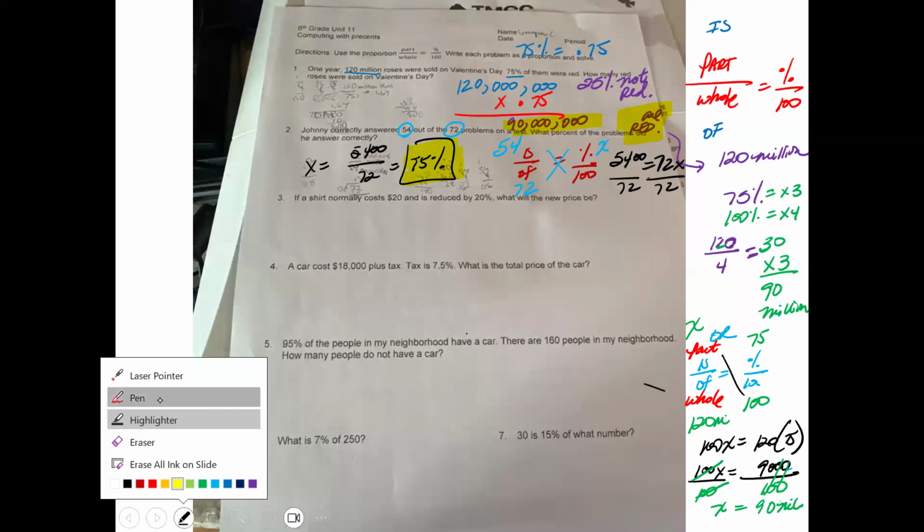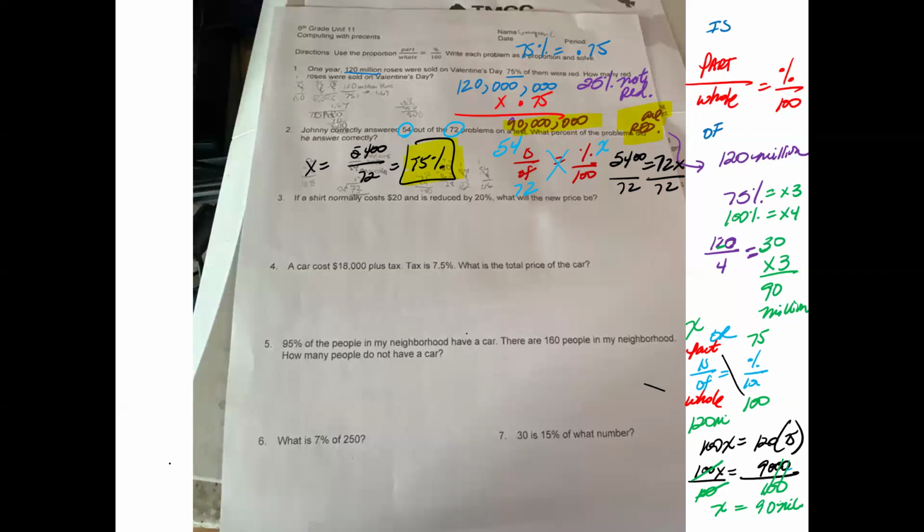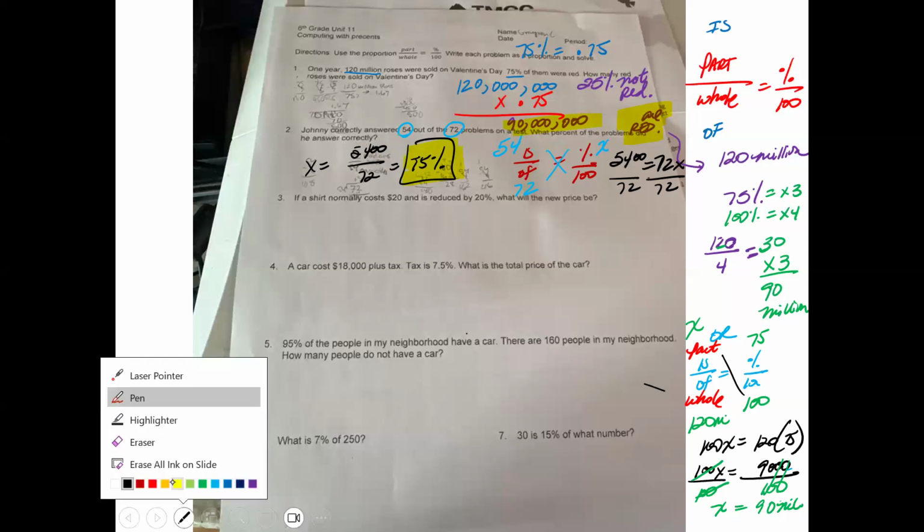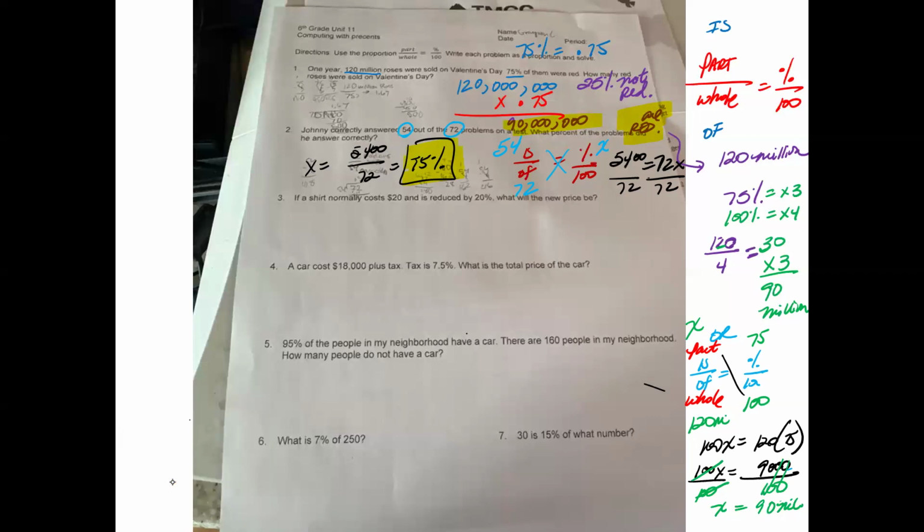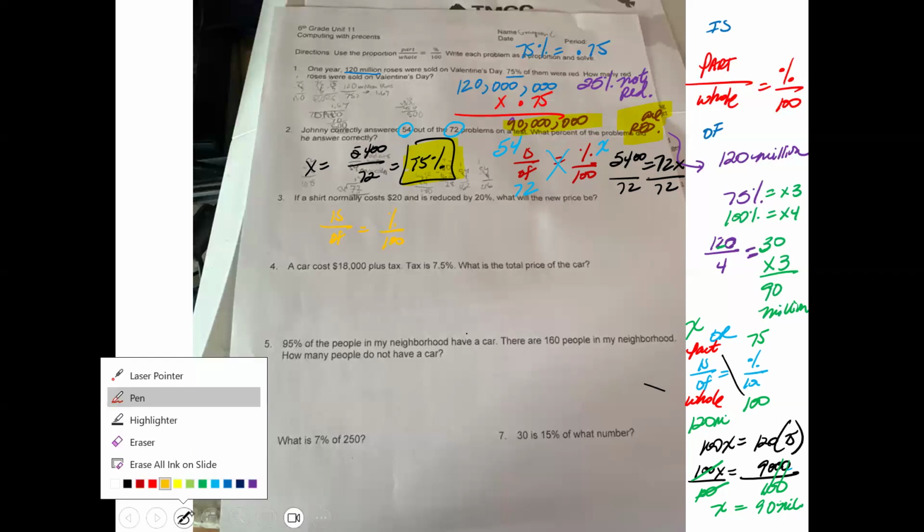Number 3. Okay, so let's try this. Is over of equals percent over 100. Where do you put 20?